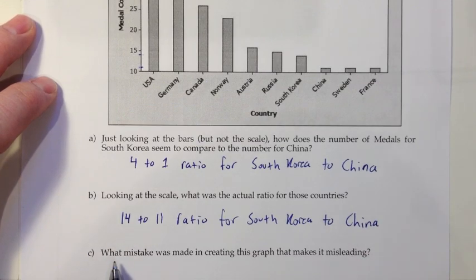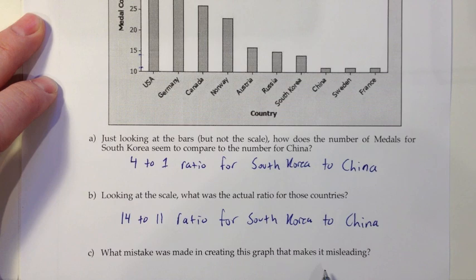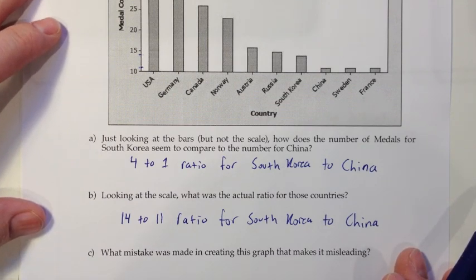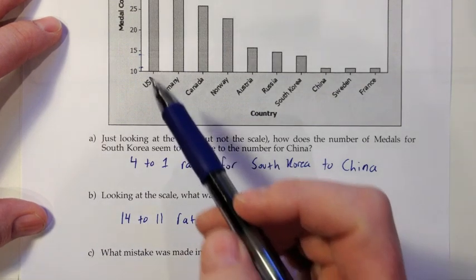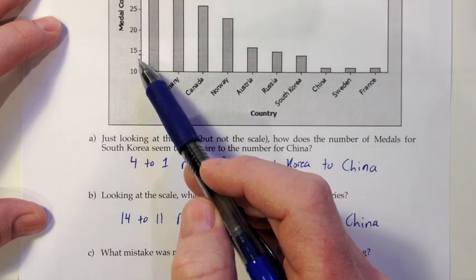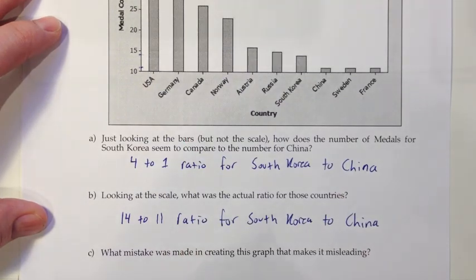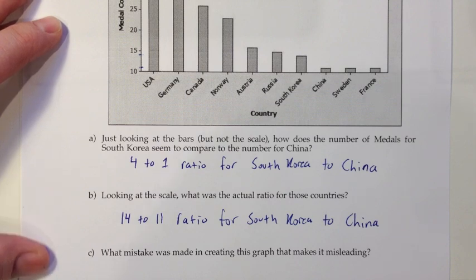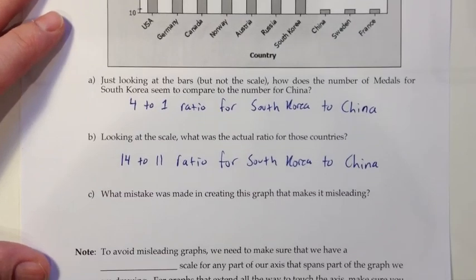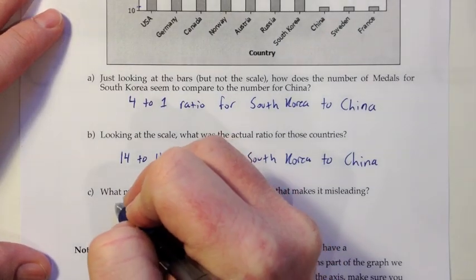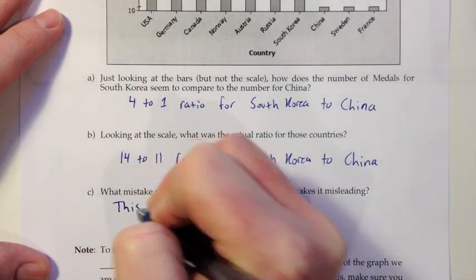And that's the question they're asking us in Part C. What mistake was made in creating this graph that makes it misleading? And basically what's going wrong here is the scale. So if you look at the way this is numbered, it goes 10, 15, 20, 25, 30. So that's a consistent scale in the sense that it keeps going up by 5s. But what's wrong with it is it doesn't start at 0. They started their scale at 10. So we refer to that as truncating. So I would say this is a truncated scale.